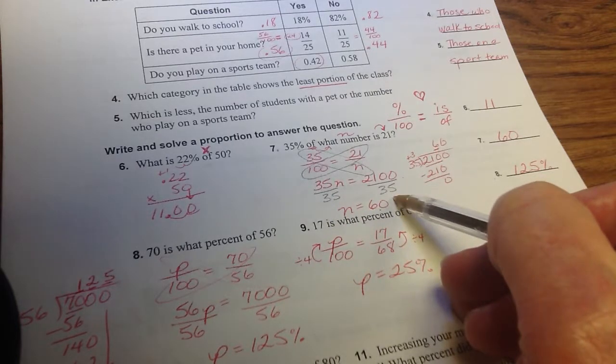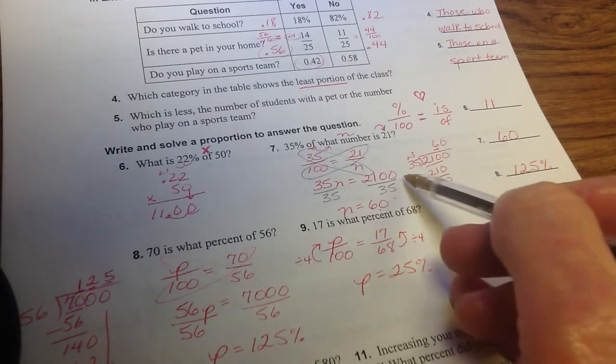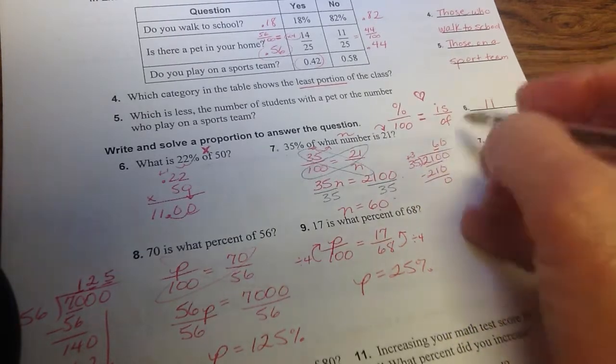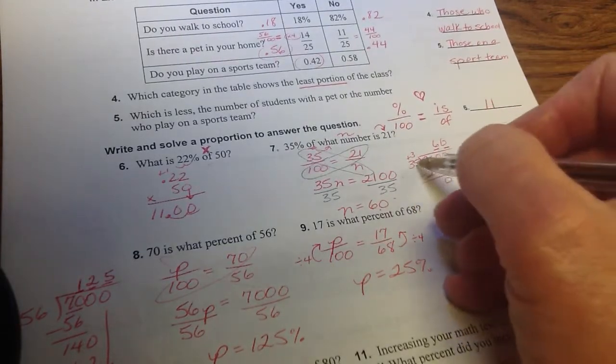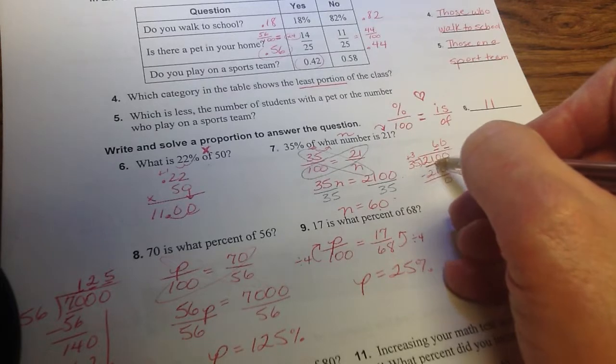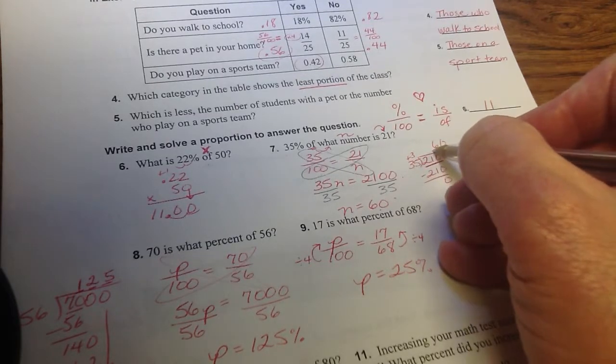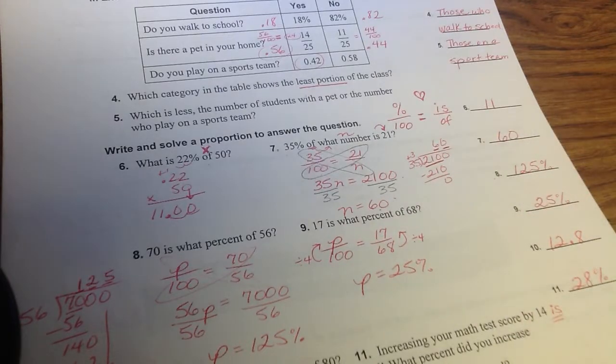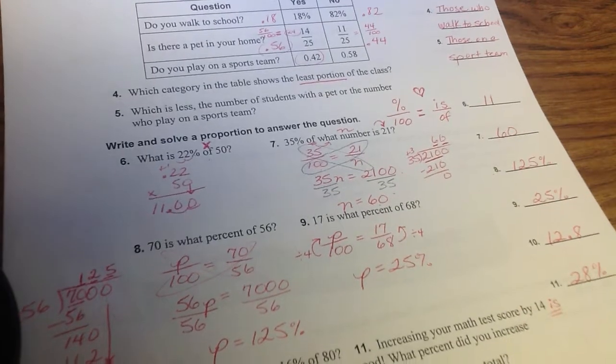Again, learn the proportion song, know the steps, feel confident, believe that you've got it. 2,100 divided by 35 is going to have 2 digits. Does 35 go into 2? No. 21? No. 210? Yes. So you have a digit here and a digit on top of the other, and it will go in exactly 60 times. So number 7, n equals 60.